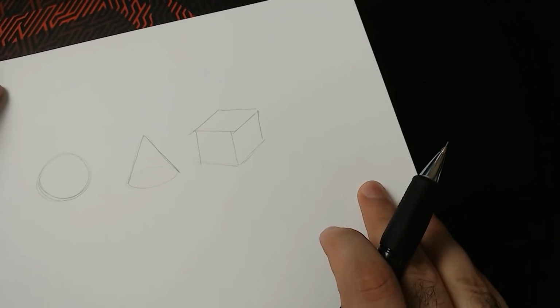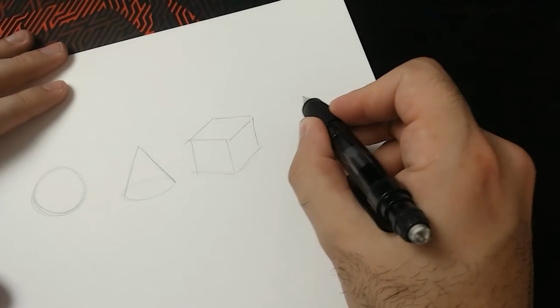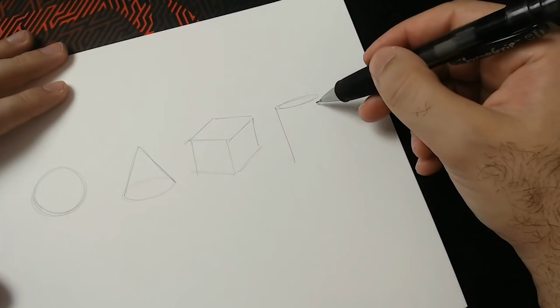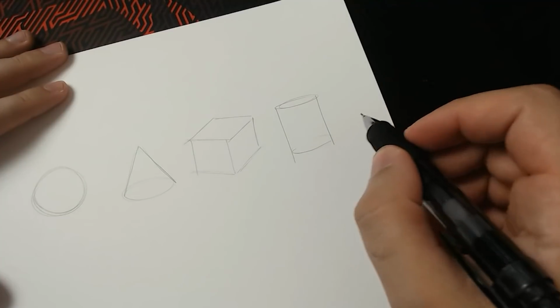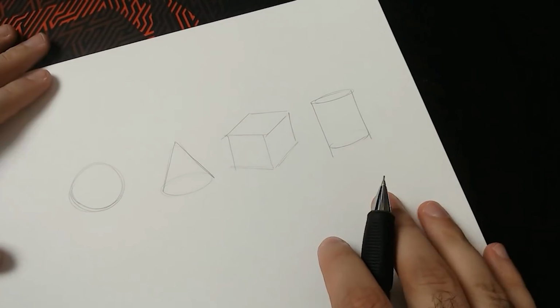And then we have the cylinder. Very kind of loosely sketched in there.